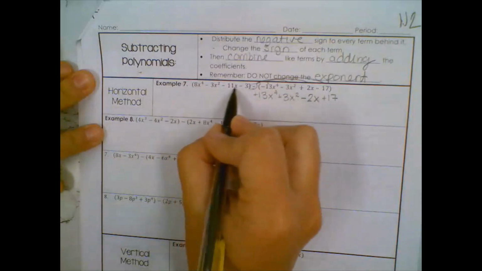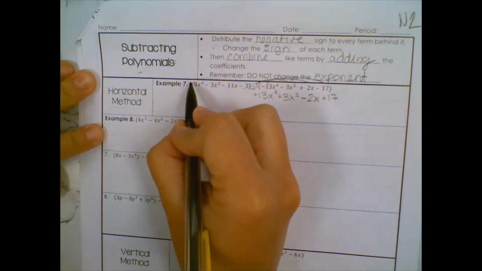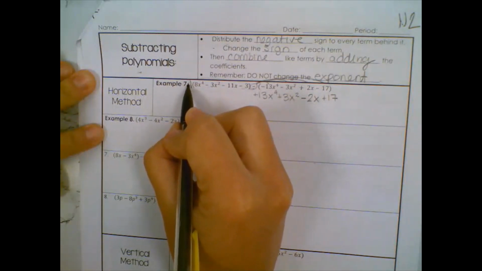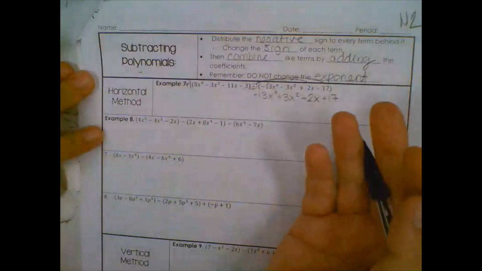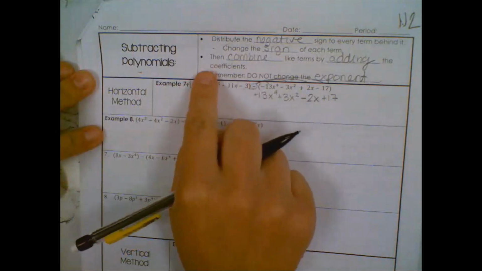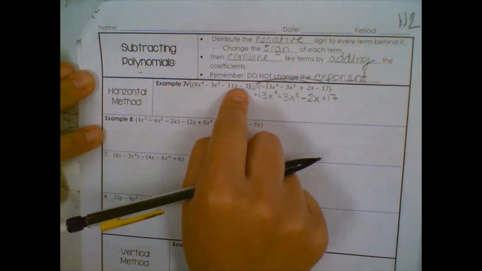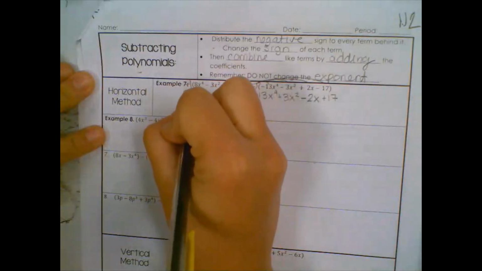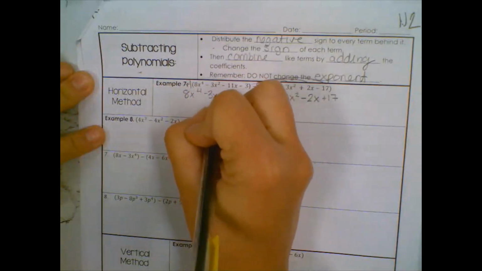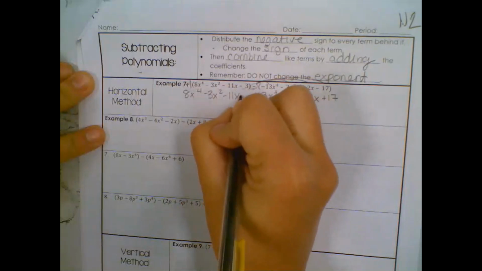Then I'm going to bring all of this one down. The reason why this one does not change is because technically there is a 1 in front, but it is a positive. And if you were to distribute a positive, it doesn't change the sign of anything. So this front polynomial, nothing happens to it. So we just rewrite it into one big line. So I have 8x to the fourth minus 3x squared minus 11x minus 3.